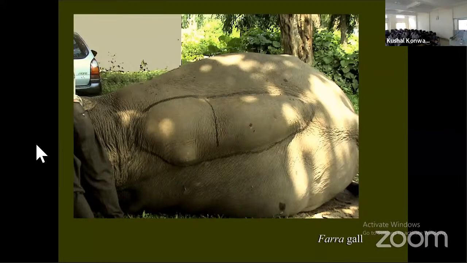Actually, this area is called Farah, just behind the shoulder, where the chain is tied for dragging or hauling of logs. Now, just like yoke gall in the case of bovines, because they have a very thick skin, once a gall is formed, it is not noticed or treated by the handlers. They continue to use the infected animal. Because of the thick skin, unlike in other animals, it doesn't show proper pointing. Here it is showing a little bit because it is very old.